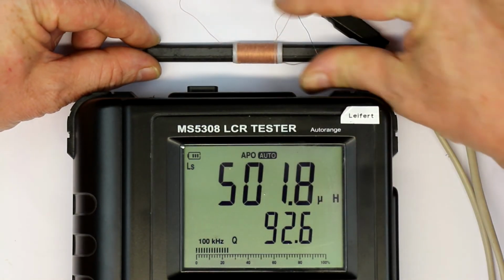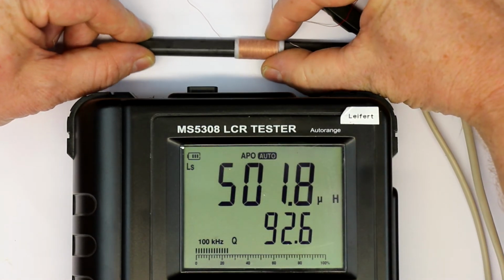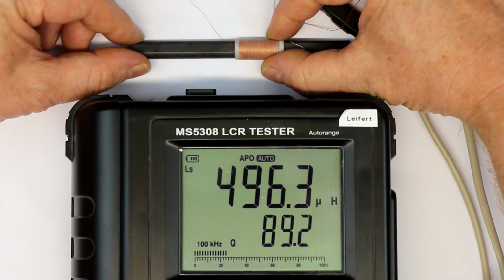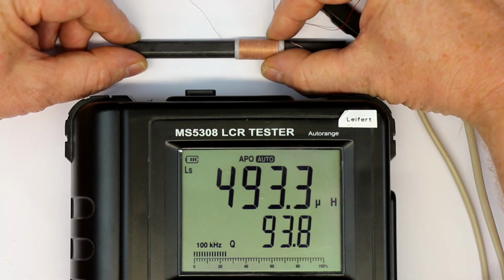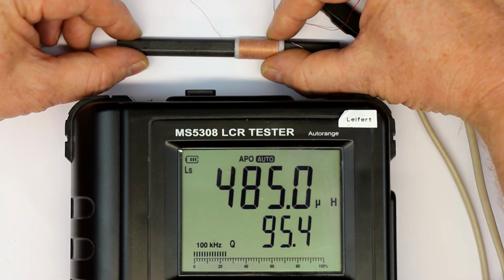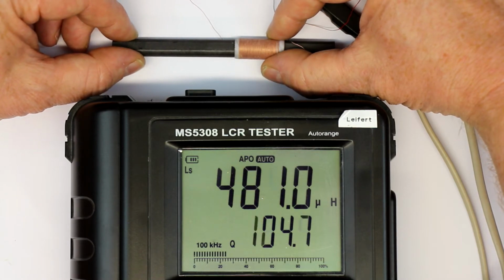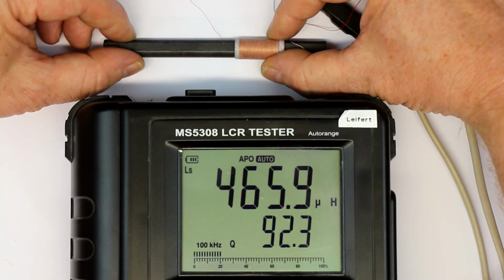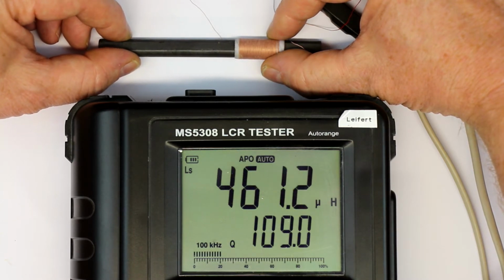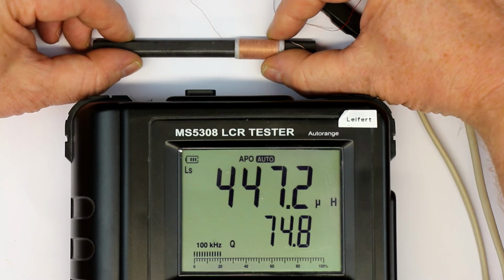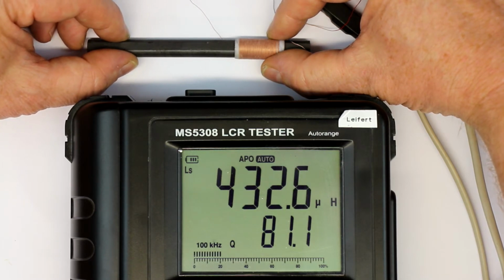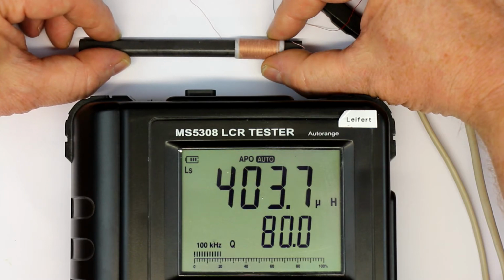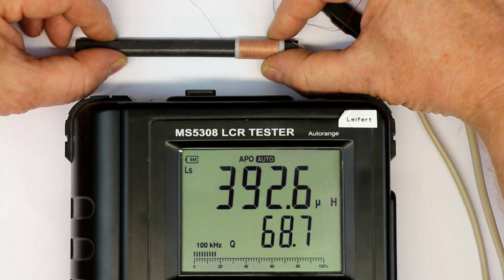Now I will pull the ferrite-rod slowly so that the coil moves to the outside section, and you can see that the inductance is dropping. First of all, not to a very great extent, but the nearer I come to the end of the ferrite-rod, then it starts to drop quite drastically.